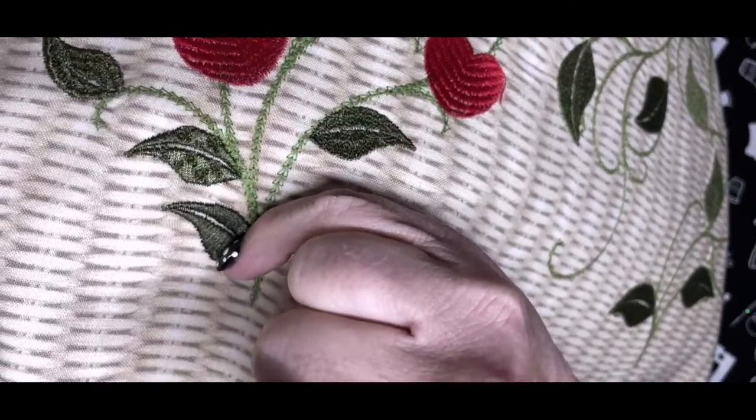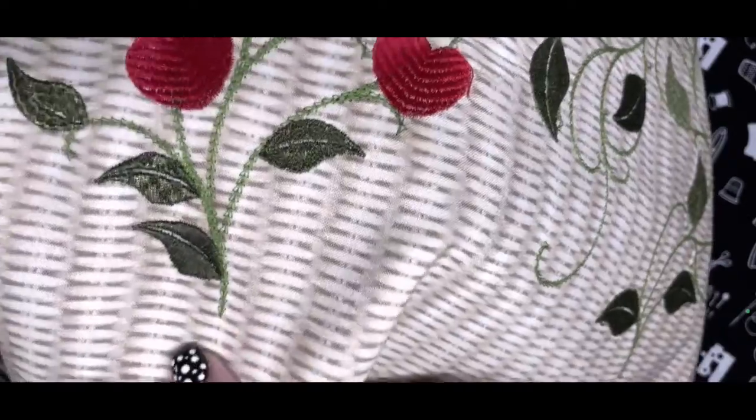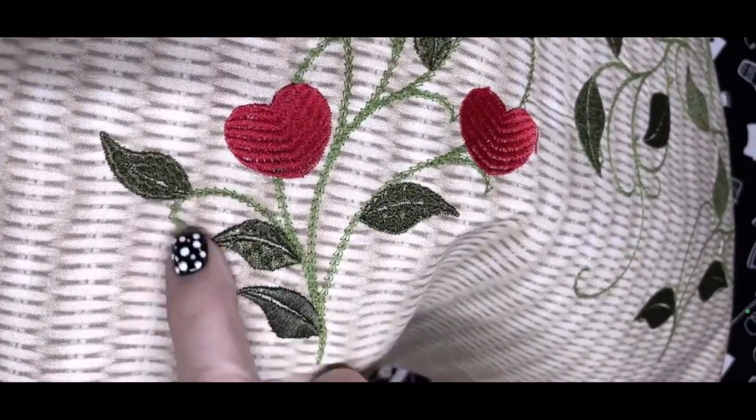And I could really get my fingernail under that. That's pretty wide for a satin. So these are satin patterns. All of these are different satin patterns.